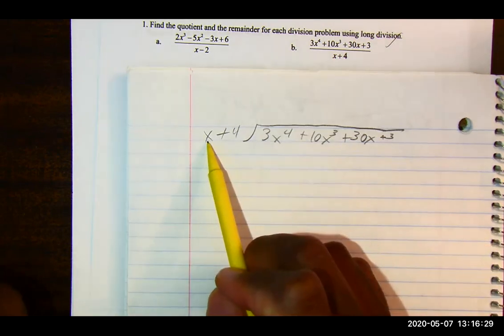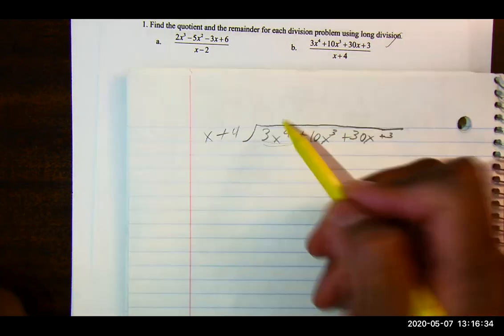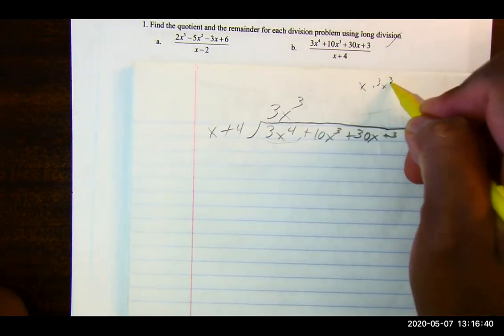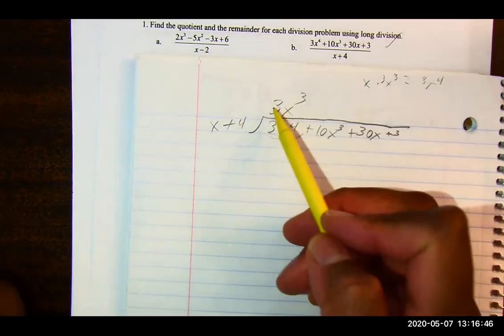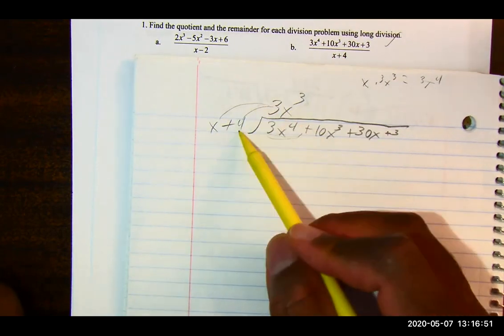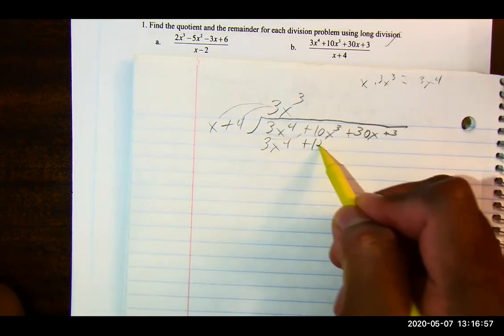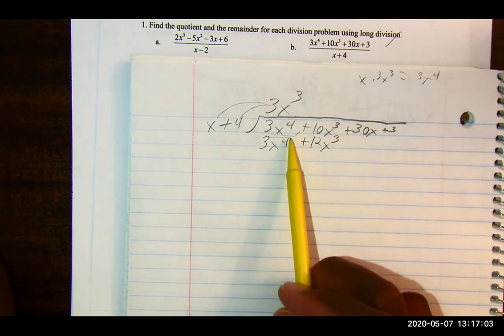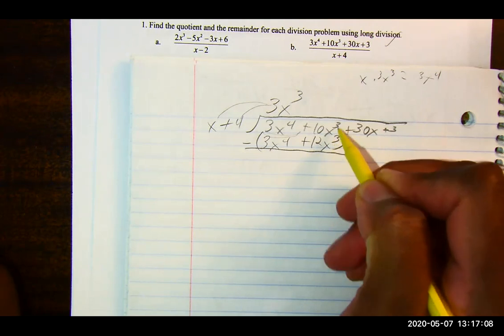The step is, what do I have to multiply x by to get 3x raised to the 4th power? Well, 3x cubed. Test it out. x times 3x cubed equals 3x to the 4th. So that's what I have to multiply x by. So down here, I write down this times x plus this times that. So I have 3x to the 4th plus 12x cubed. And in doing this right now, I see, yes, I can combine these like terms because they're both x cubed.